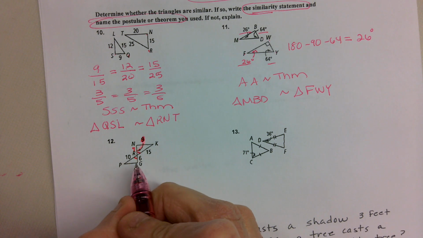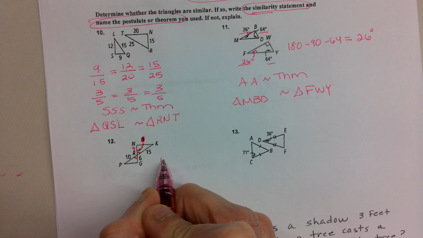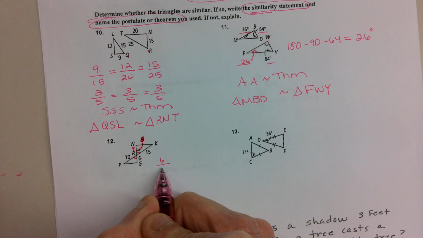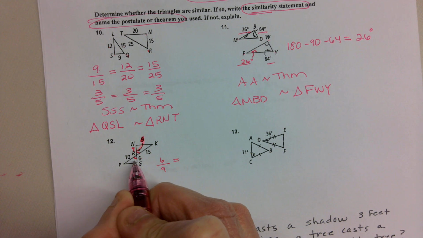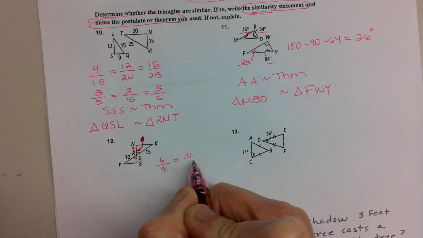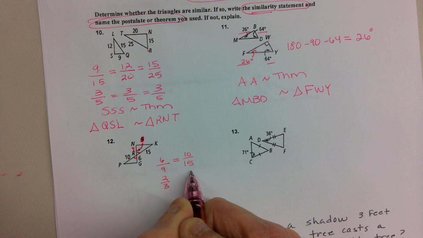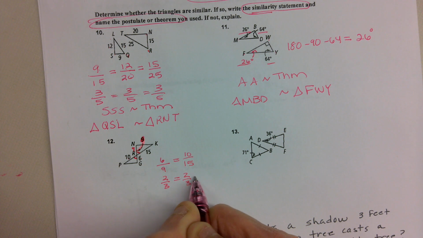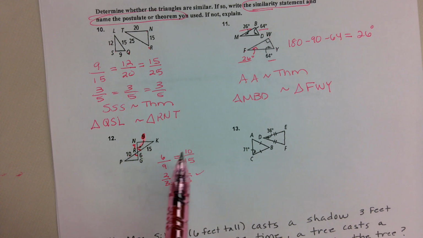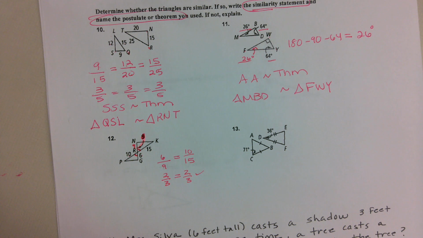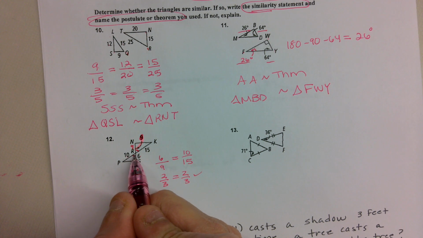And now I'm going to try and see if there's proportion. 6 small over the small up there, is that equal to the large over the large up there? And let's see, divide by 3 and you get 2/3. Divide by 5 and you get 2/3. So check. Now, is the angle that's the same between those sides? The answer is yes.